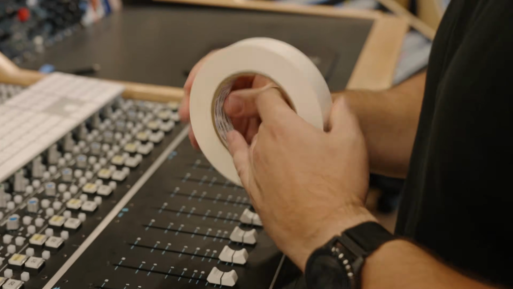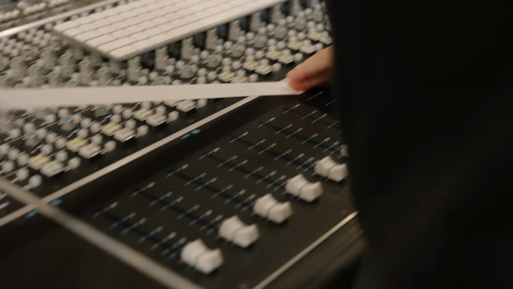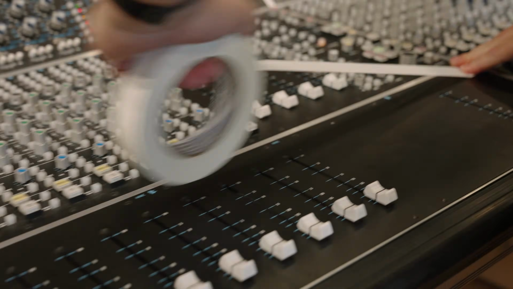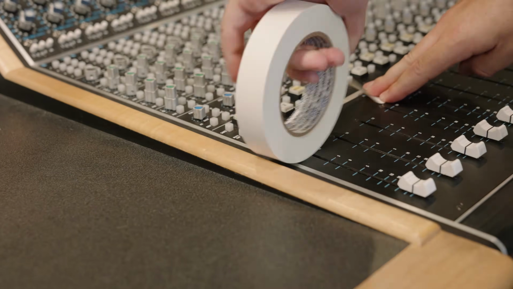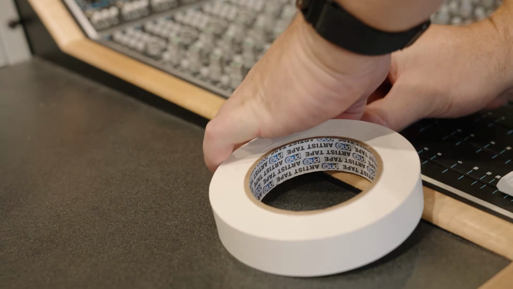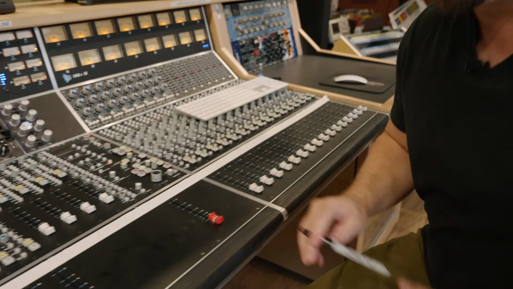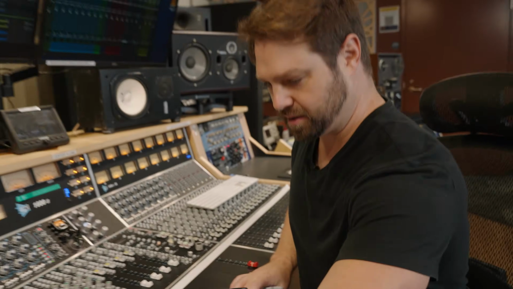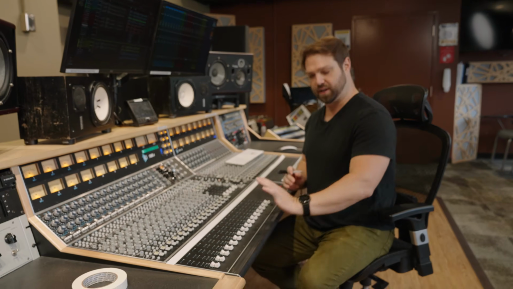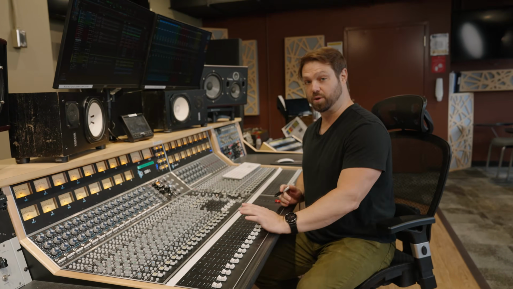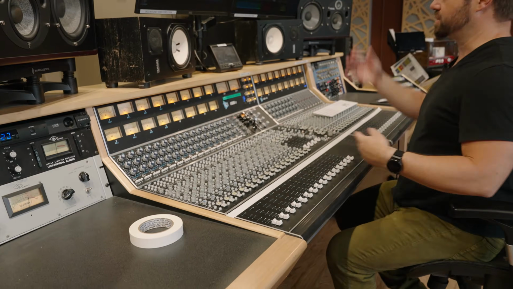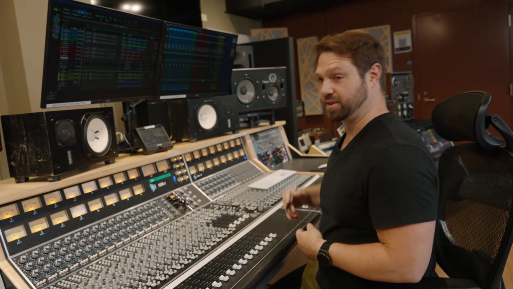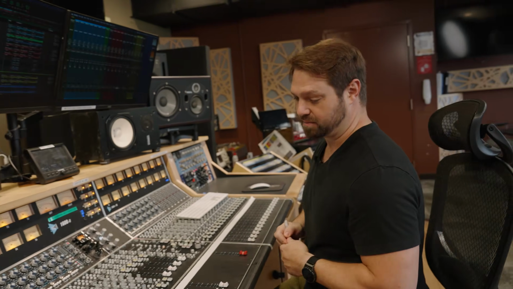We take the labeling tape as one big piece and we run it across the top of the faders. Tear it off. Some engineers like to run the tape below the faders, so they'd go along here instead. I tend to find that my wrists will start to rub off even the Sharpie. So that's just me. I'd rather be above the faders, and also it's more in my visual field as I'm looking at the console and the on-screen monitors.